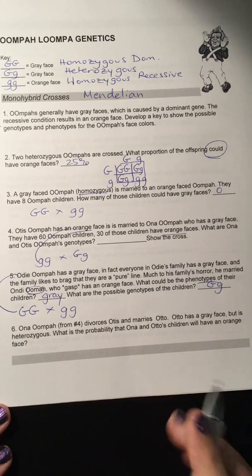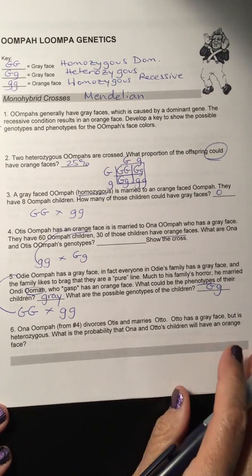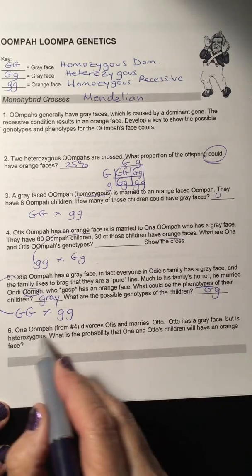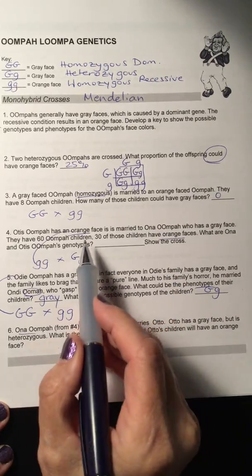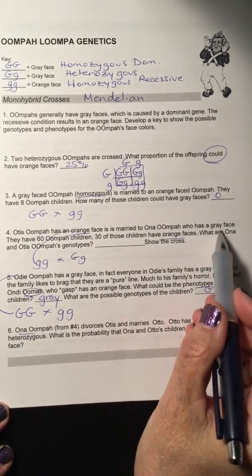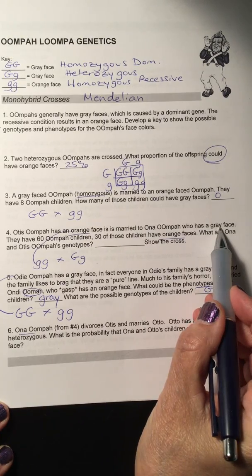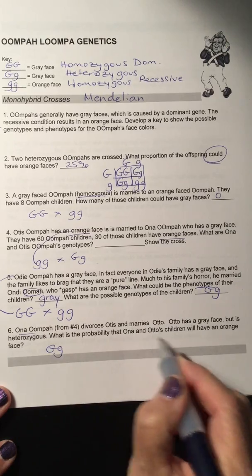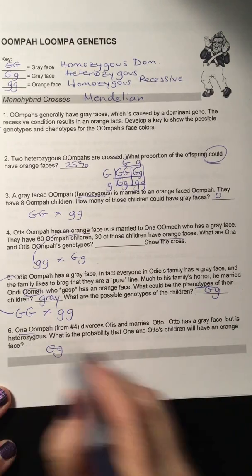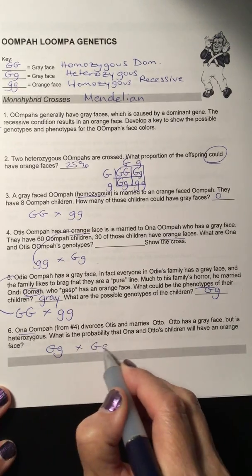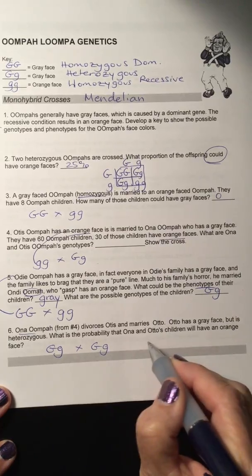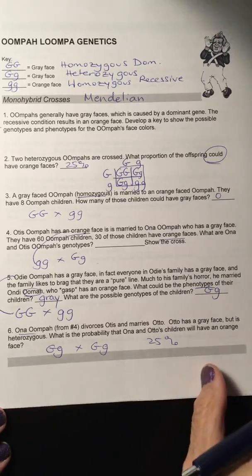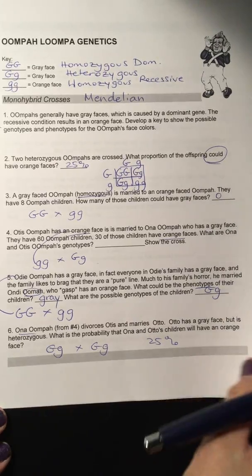Okay, Ona divorces Otis and marries Otto. Otto has a gray face but is heterozygous. Okay, Ona from number 4, she has a gray face. Remember we said she was big G, little g. And he has a gray face. He's heterozygous. And it's a 25% chance. Again, should be kind of straightforward and easy peasy.